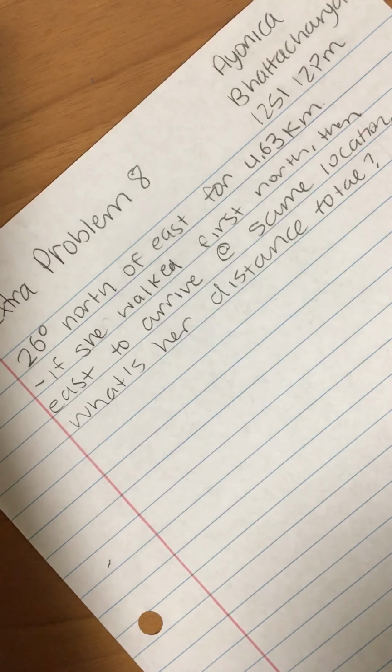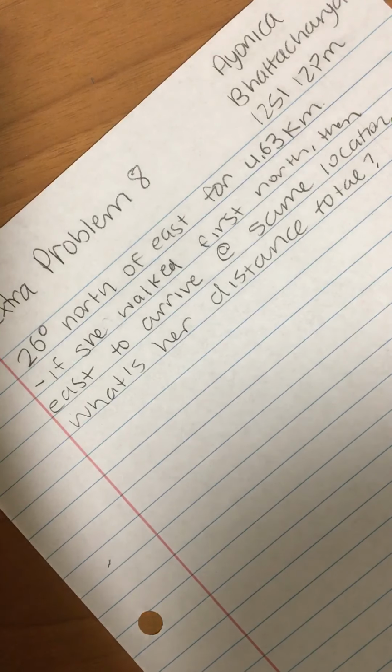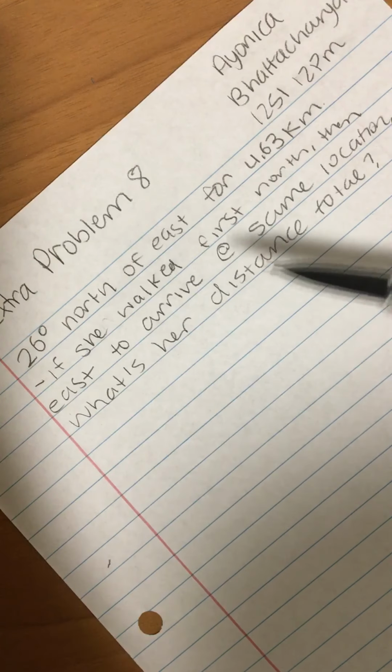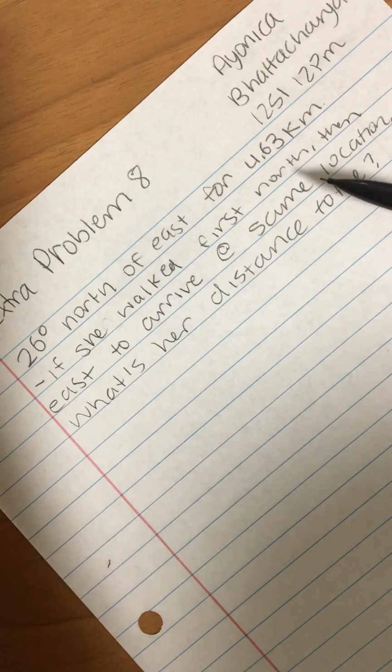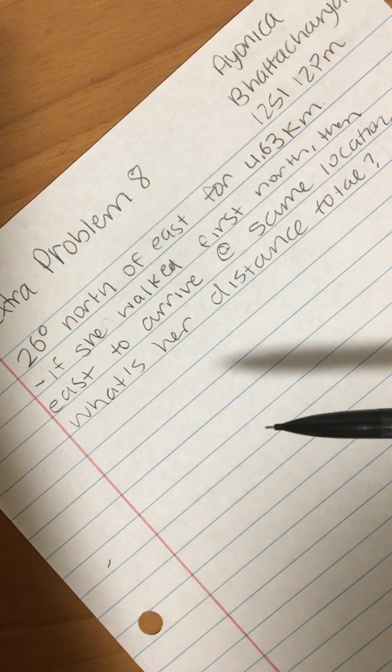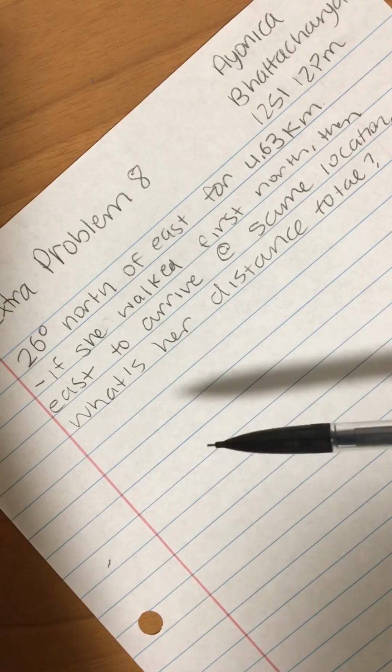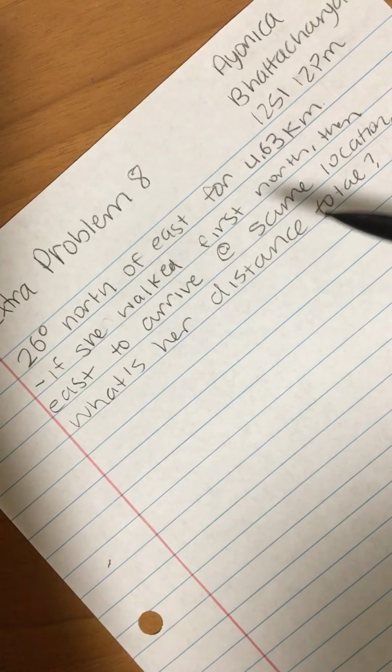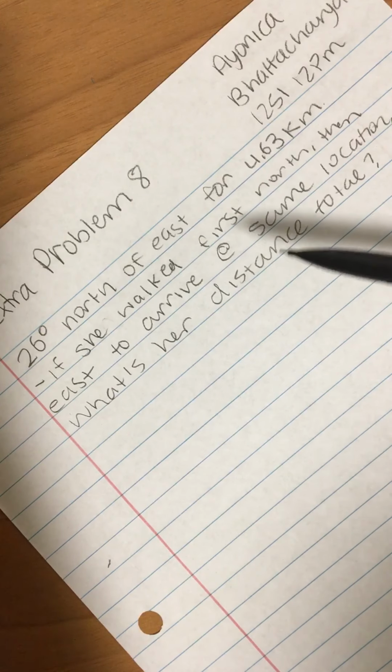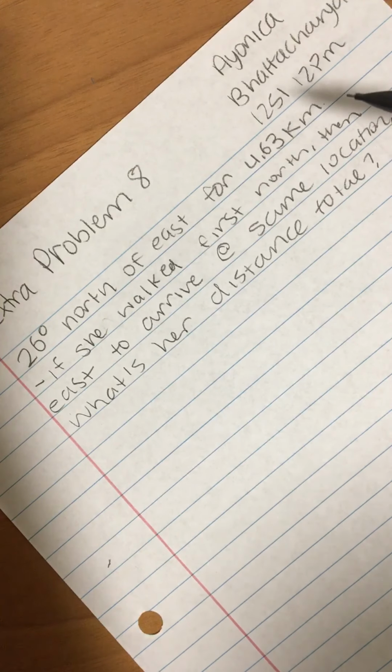I'm going to be explaining how to do extra problem number 8. This is the one where a person is walking 26 degrees north of east for 4.63 kilometers. The problem is asking, if she were to walk first north and then east just to arrive at the same location, what would be the total distance that she would have walked?